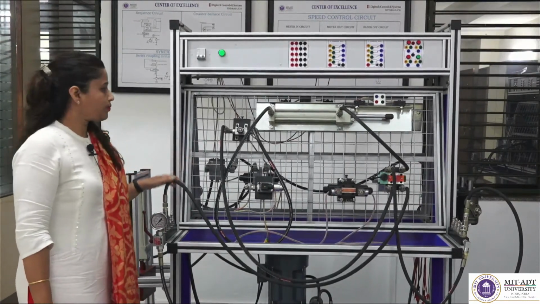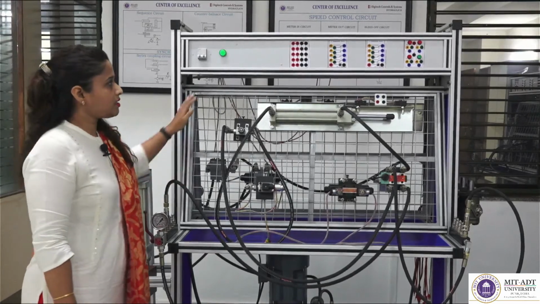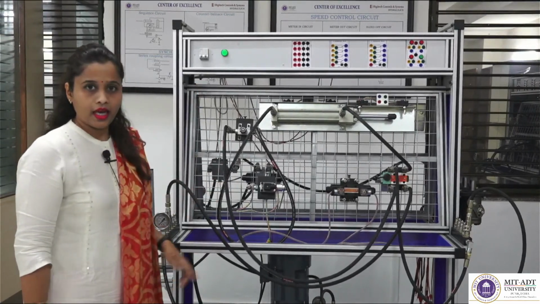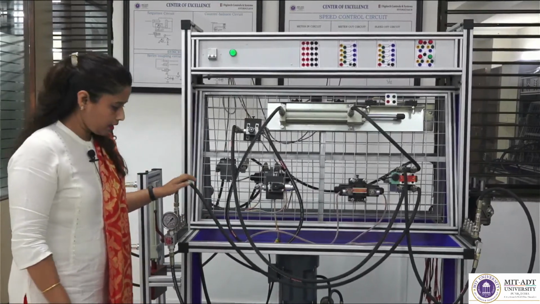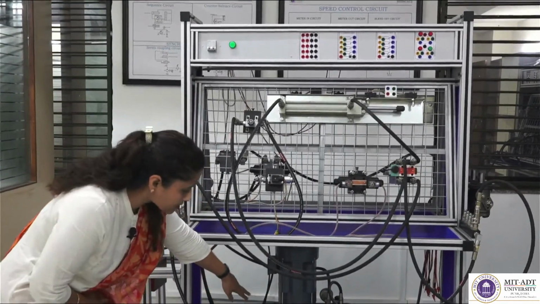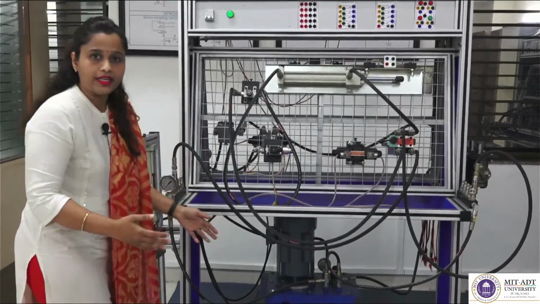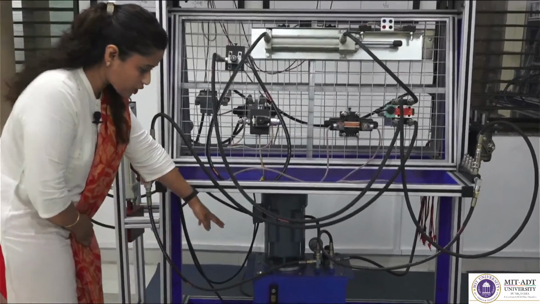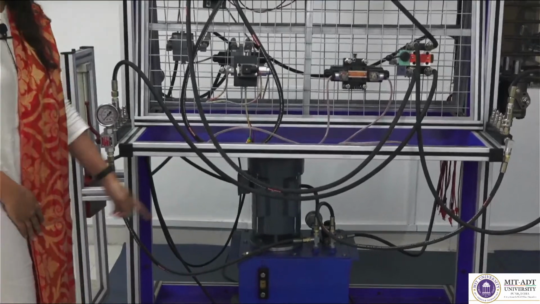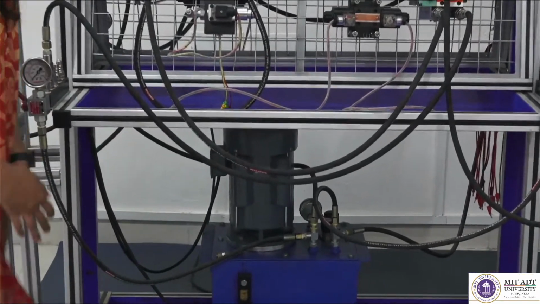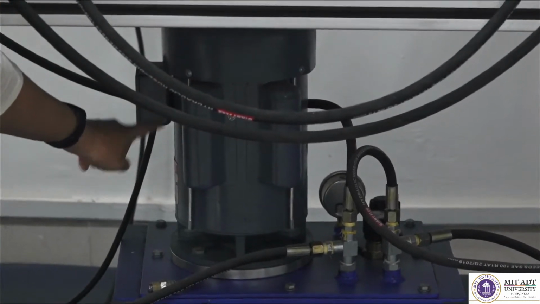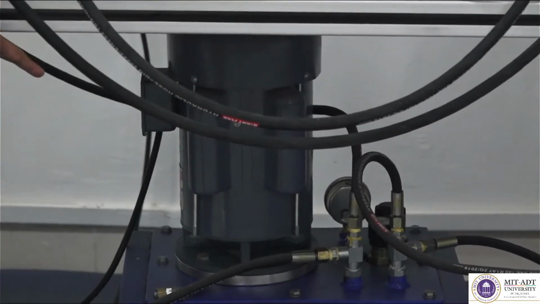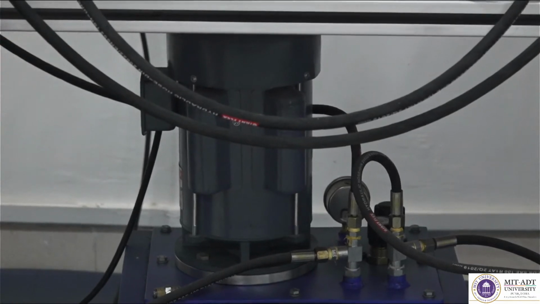Okay, thank you. So guys, let us just see this is our whole hydraulic kit. I will just introduce all the different components on this hydraulic kit. Here you can see that there is a component which contains the whole oil reservoir as well as a hydraulic pump inside it. The type of pump which we are using is a vane type of pump. Here you can see that there is an electric motor which is actually driving a hydraulic pump.